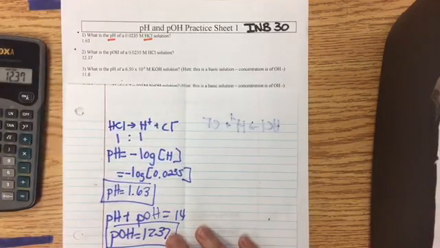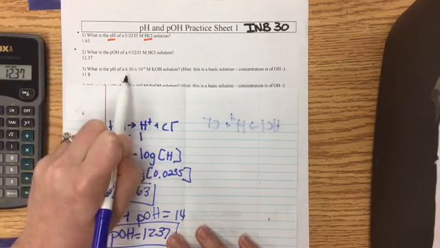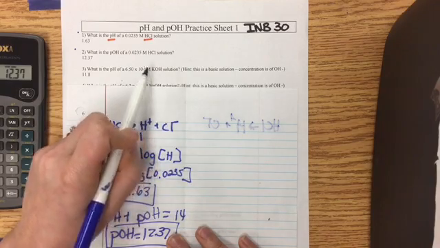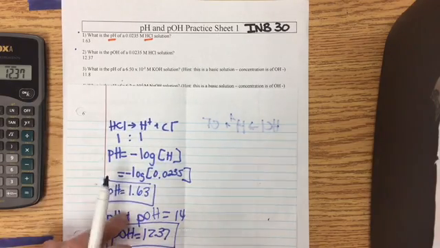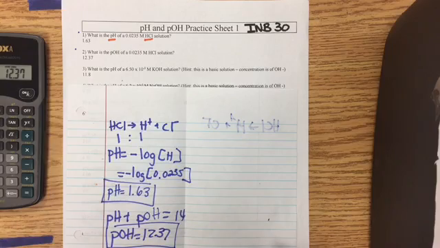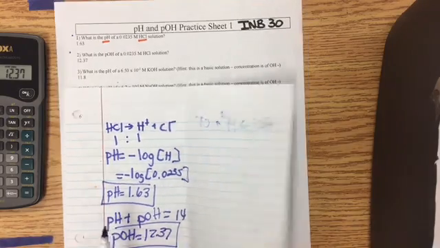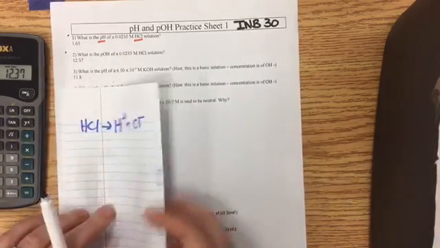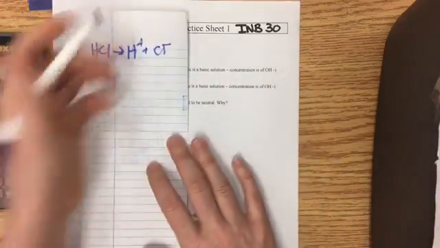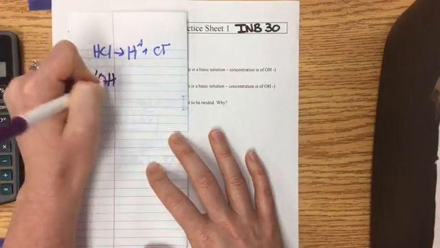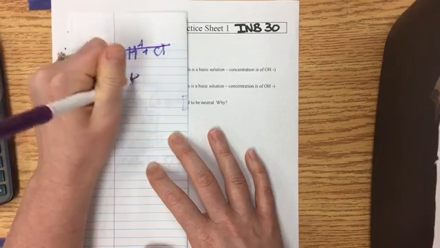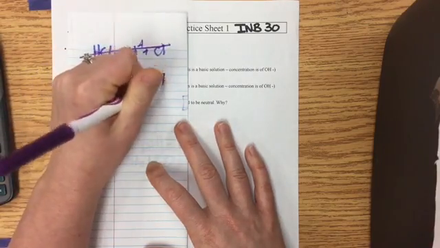Let's look at number 3. Number 3 says, what is the pH of a 6.5 times 10 to the negative 3 molar KOH solution? So now we're going to see what I was talking about. We have KOH. KOH is going to ionize into K plus and OH minus.